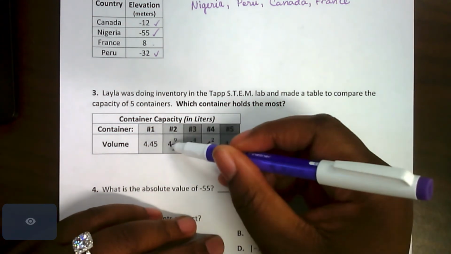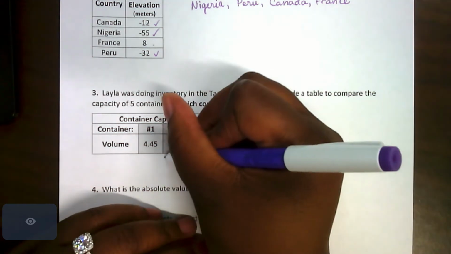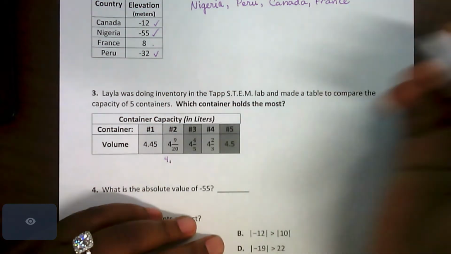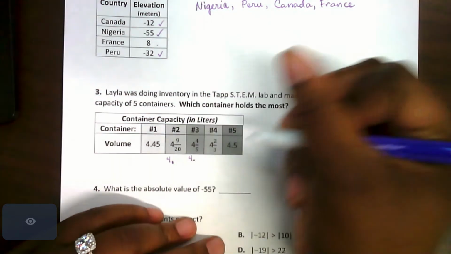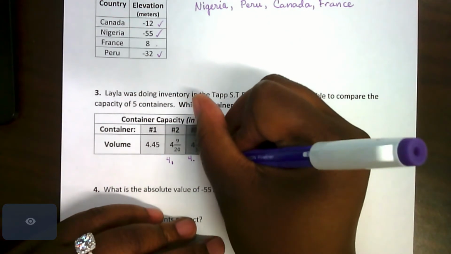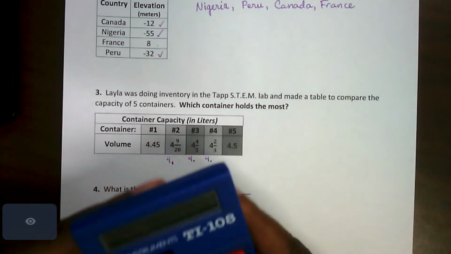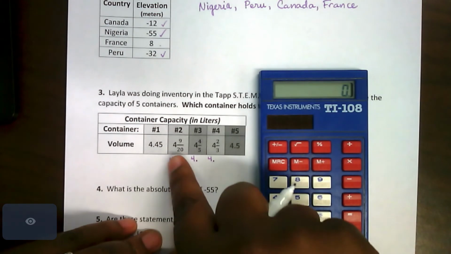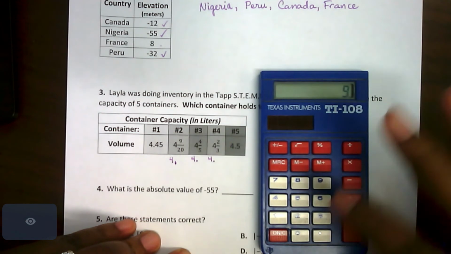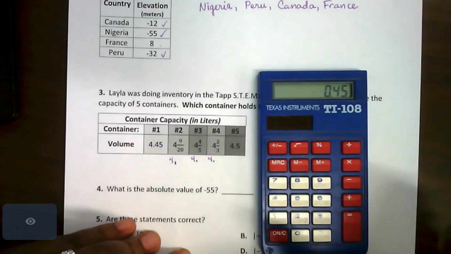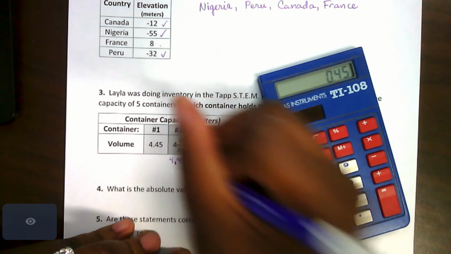Remember I told you that whenever you have a mixed number, that whole number is going to be before the decimal. So I automatically know my whole number is that 4. Now I can pop it into the calculator to see what the decimal portion is. 9 divided by 20 gives me 0.45. So this one is 4.45.